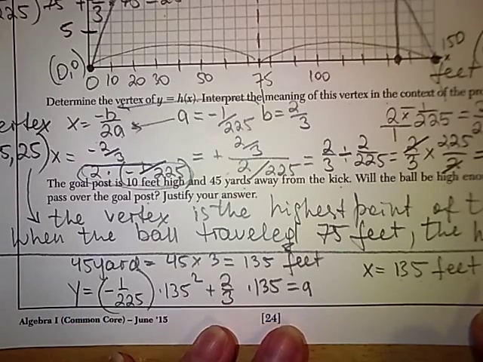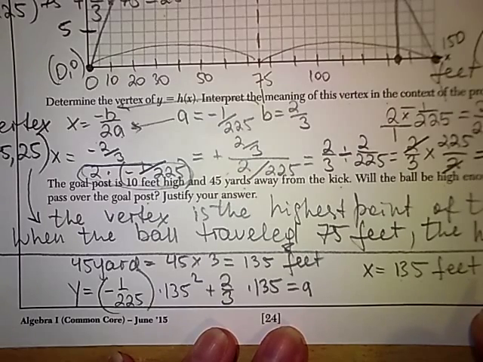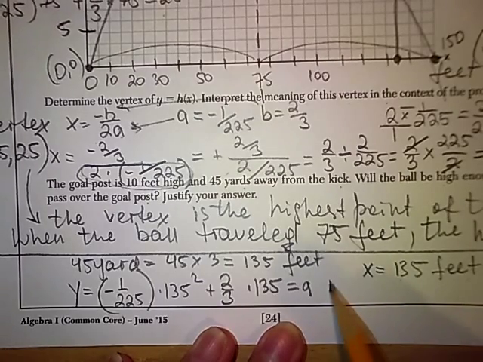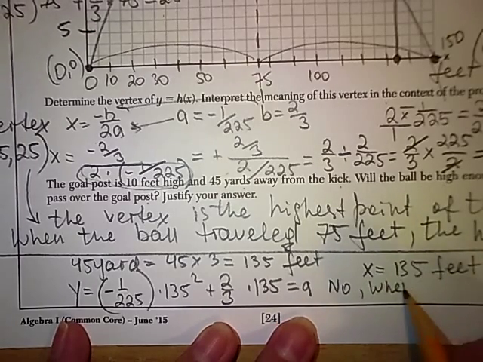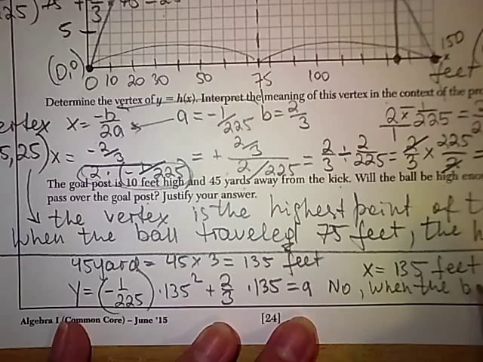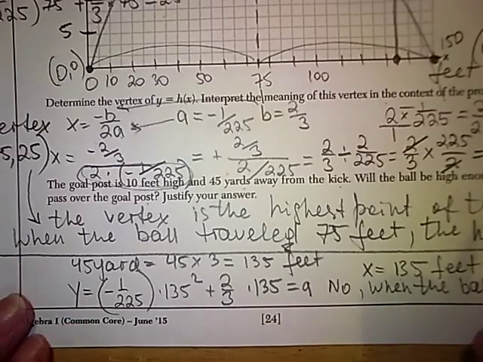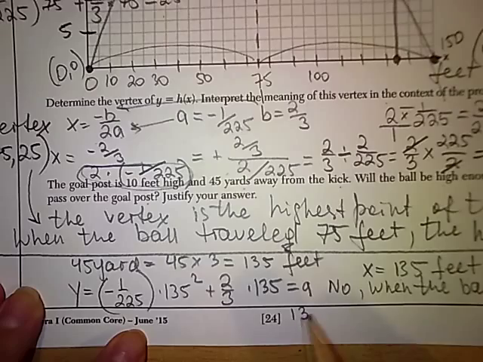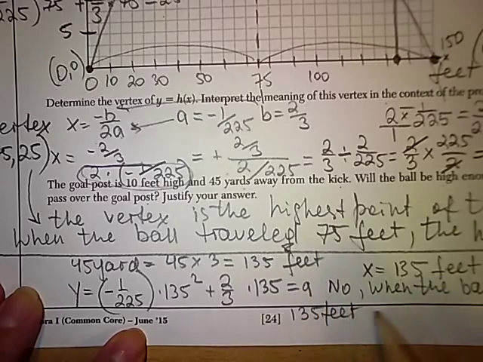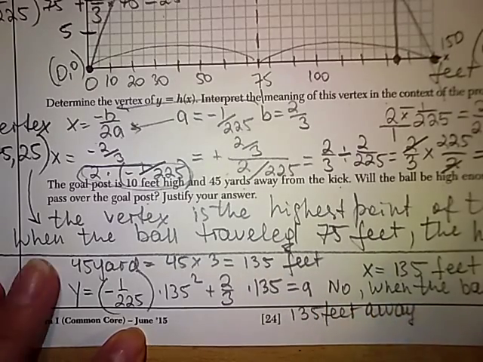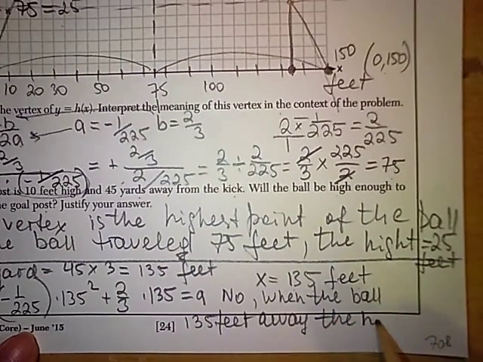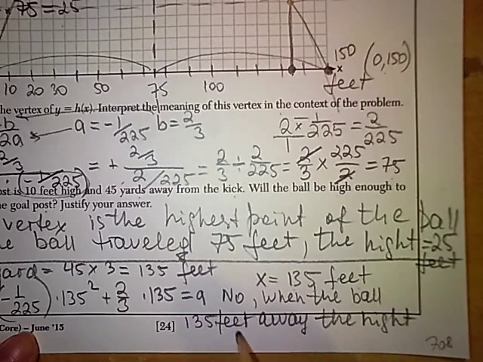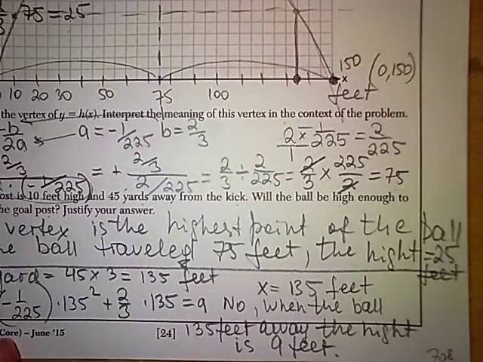But the question was, will the ball be high enough to pass over the goalpost? No. When the ball is 135 feet away, the height is 9 feet. So we are done.